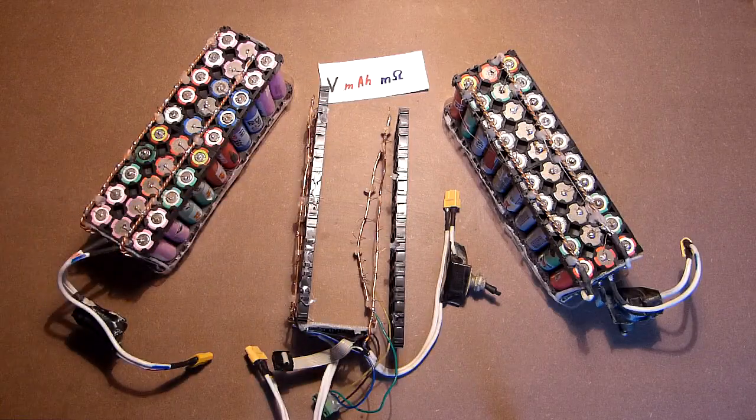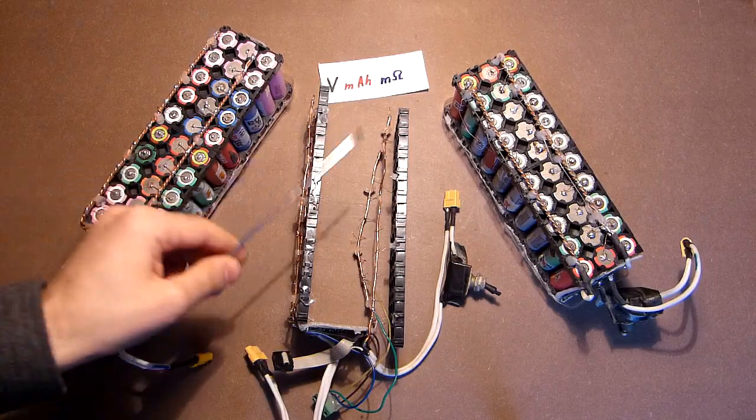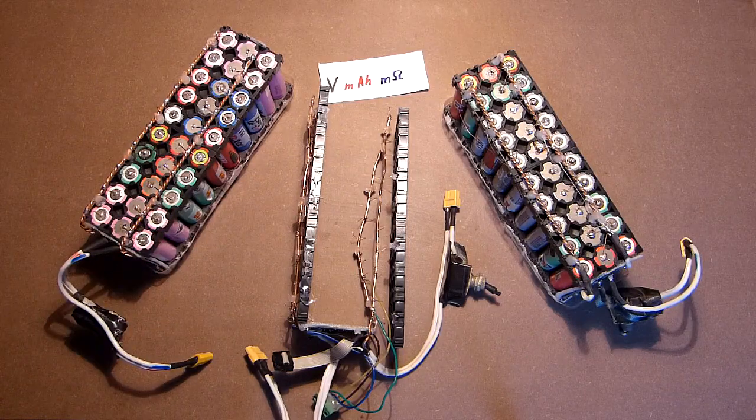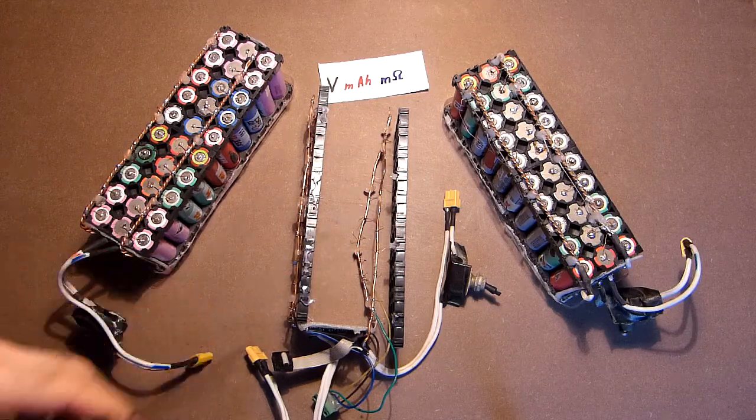Here and here, each section is charged up to approximately 4 volts. But in this battery, the voltage of the first section was approximately 4 volts. The voltage of the third section was approximately 3.9 volts. And the voltage of the second section was 2.8 volts. That's why I had to disassemble the battery.